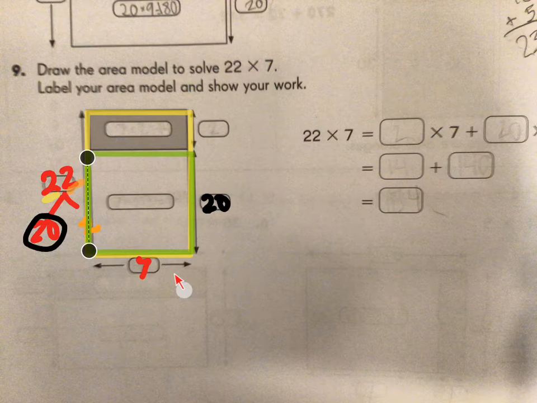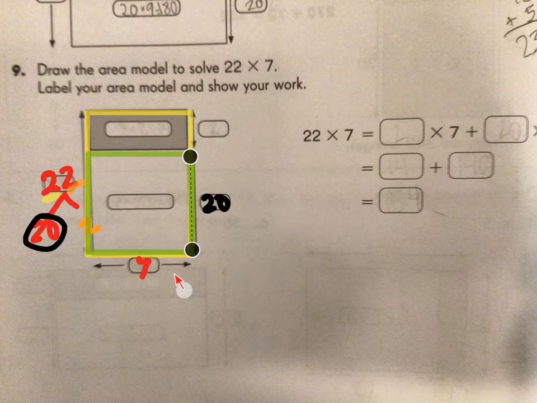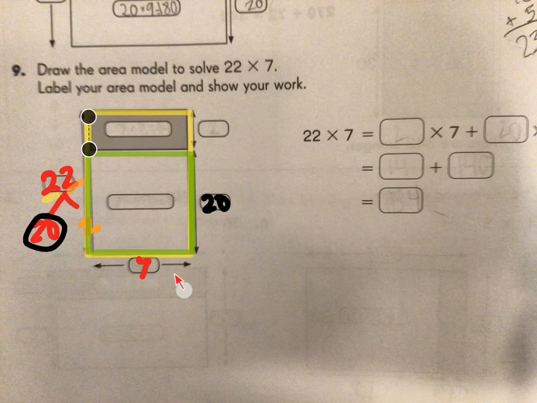If I were to take this part of 22 and slide it over, that part is 20. That first 2 in the tens place's value is 20. And then this yellow part, if I slide this over, this is the 2. The 2 in the ones place's value is 2.